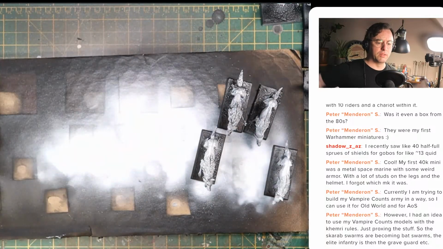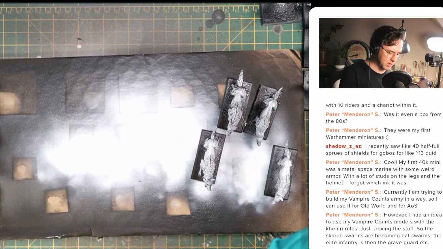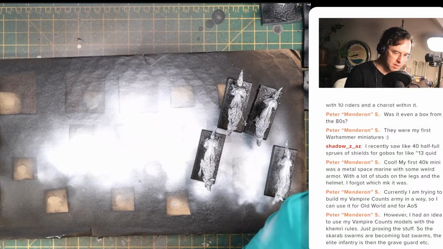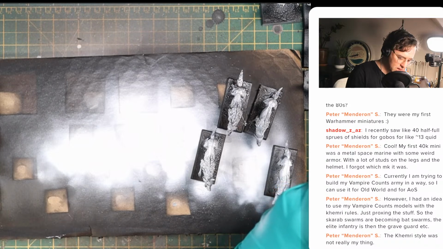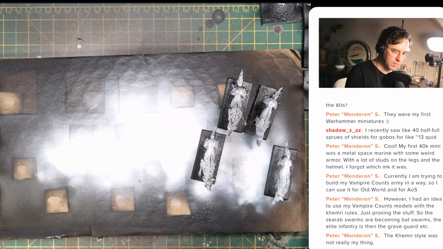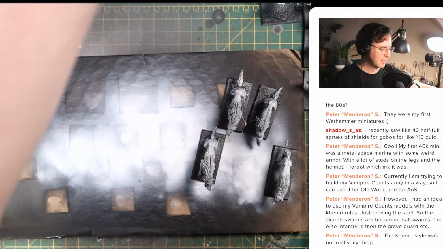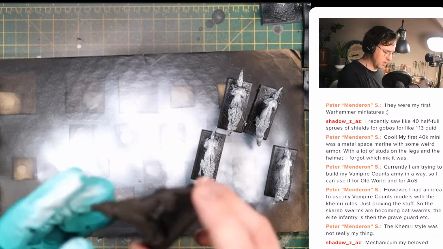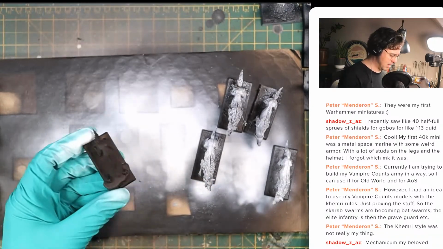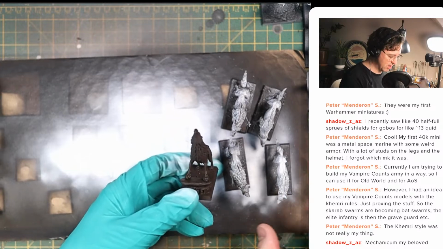You had an idea of your vampire count models with the Khemri rules, just proxying the stuff, so these scarab swarms are becoming bat swarms, very good. The elite infantry is then graveguard, etc. Yeah, no, that could work nicely. You could still mania it. Mechanicum, your beloved, very good. The Khemri style wasn't your thing. Yeah, no, the ancient Egypt thing has never kind of been my flavor of Undead either. Again, it's just not my thing.